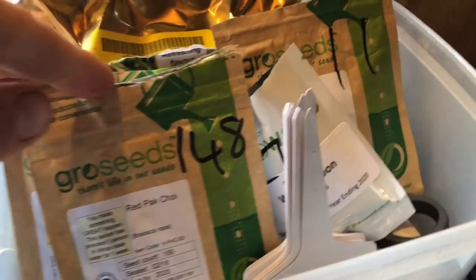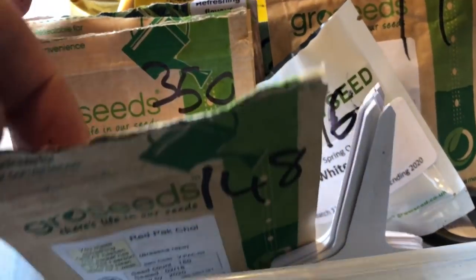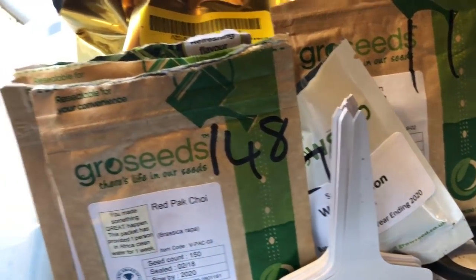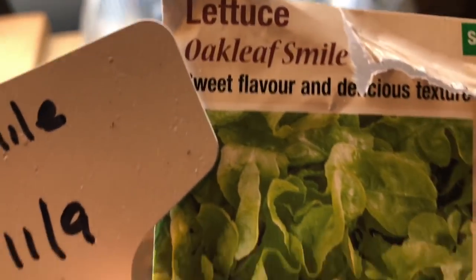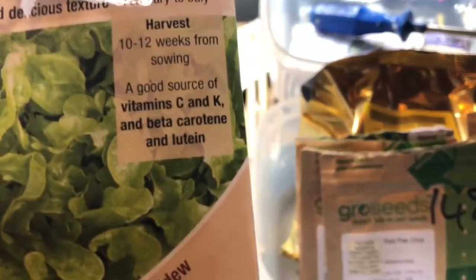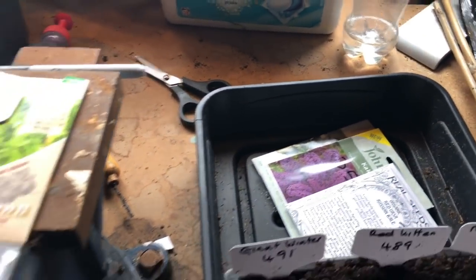And so what I do is I keep a box here of all the things that are basically finished for the year. And in that box I just had a rummage around and I found this Smile lettuce. So I just write a quick label and I'll just sow a few of those just in case.